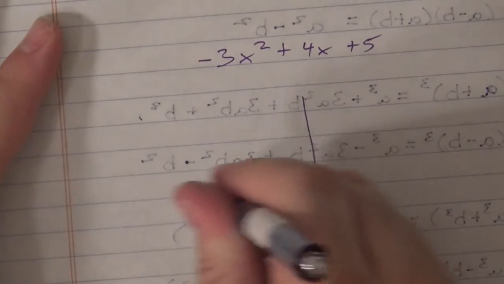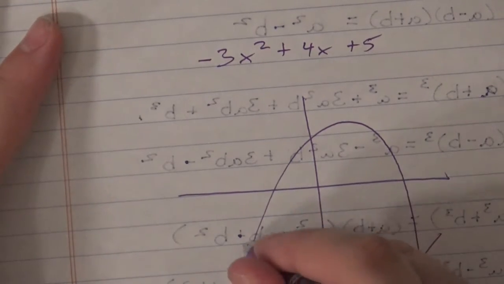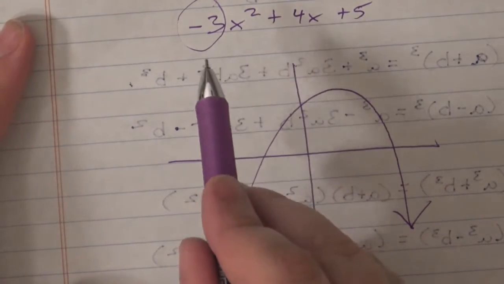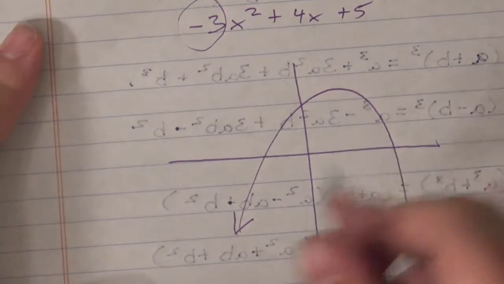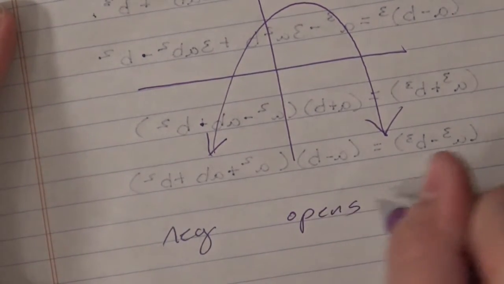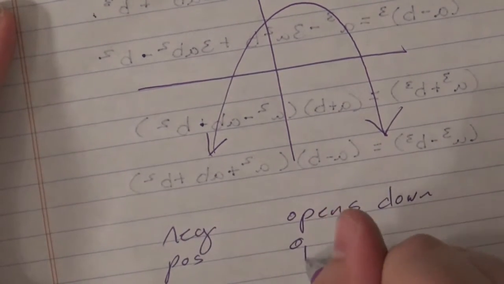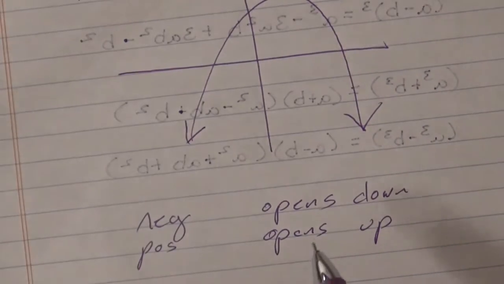When I go to graph it, it's actually going to be opening down. How do we know this? It's because of this guy, this very first coefficient. If it is a negative coefficient, it opens down. And if it's a positive, it opens up. Okay, so that's just a little free piece of information for you. Again, it's not in your notes, but it can give you a hint later on in your stuff.